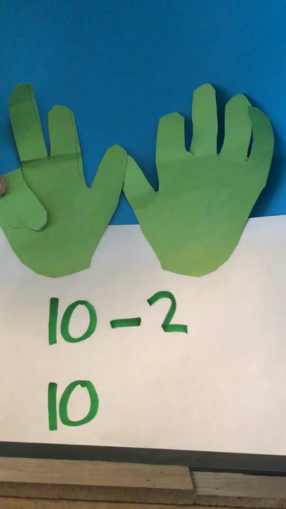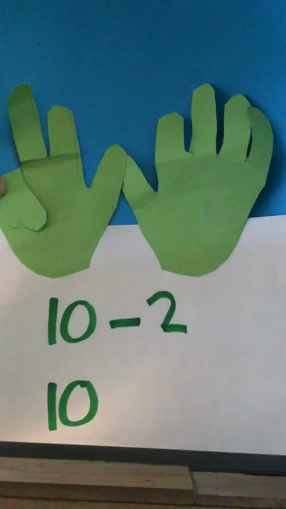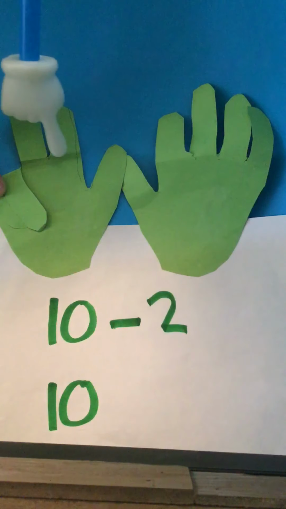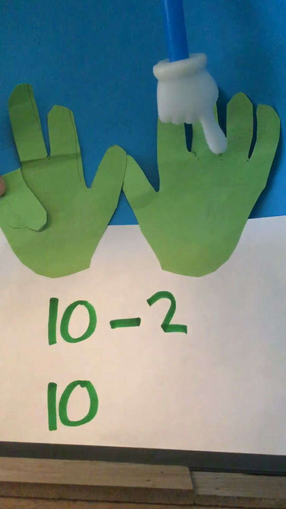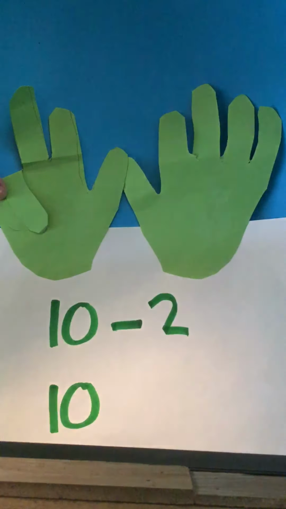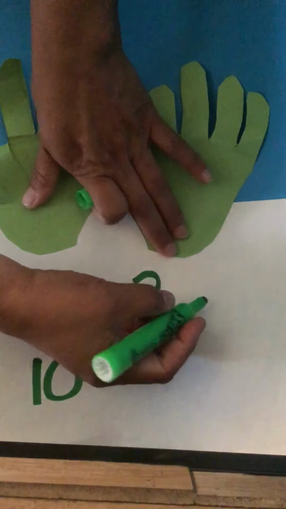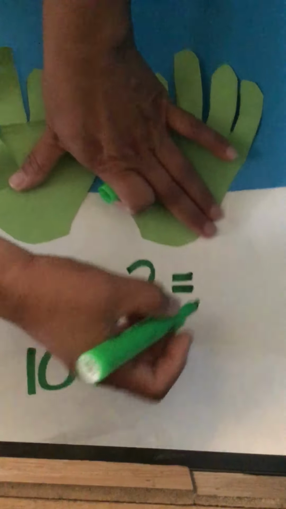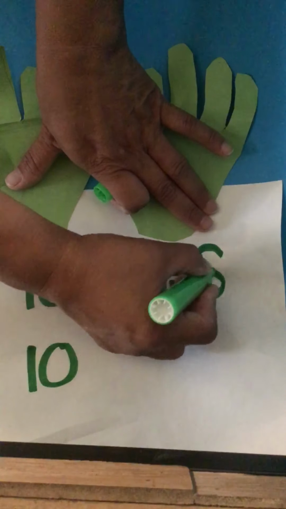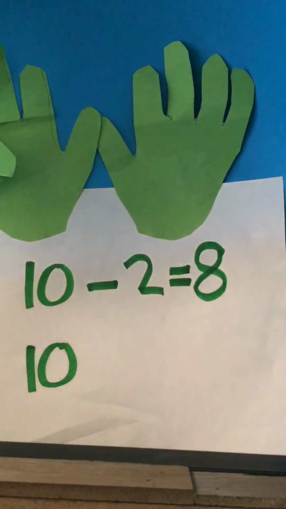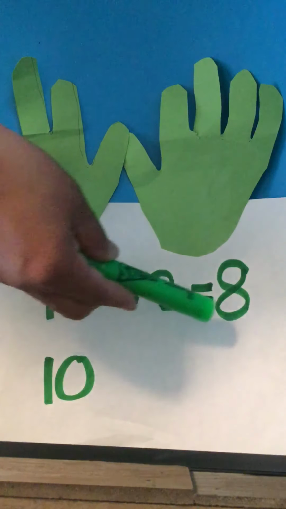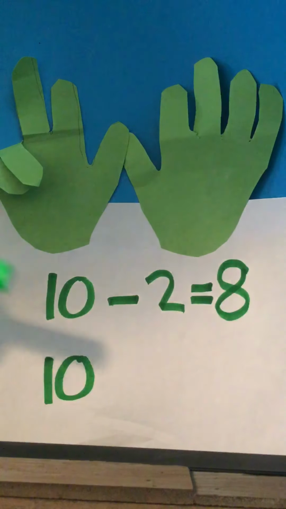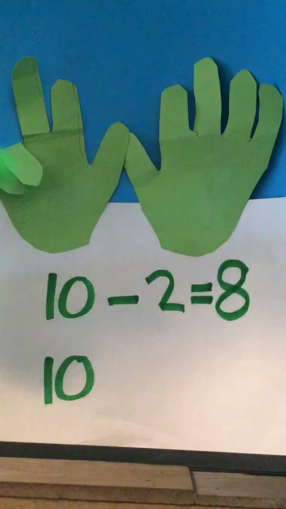What's a question we're going to ask? How many are left? So let's count the rest of them. Are you ready? 1, 2, 3, 4, 5, 6, 7, 8. How many bunnies are left? 8. And remember, we need the equal sign. Let's read that subtraction sentence. 10 minus 2 equals 8. 10 take away 2 is 8.